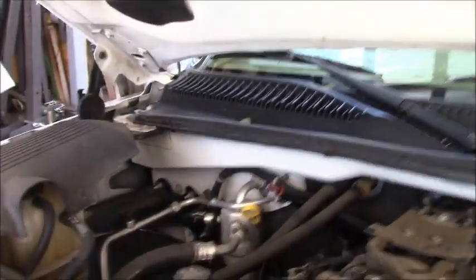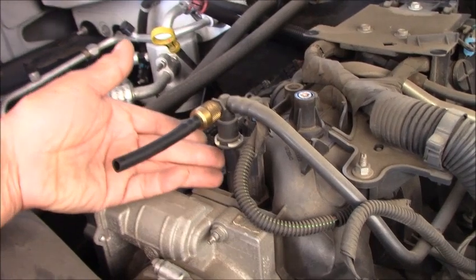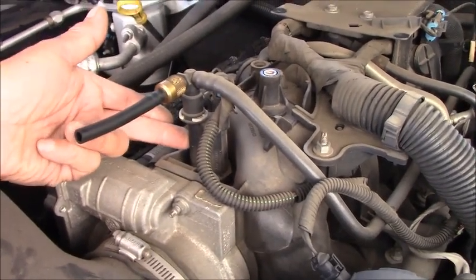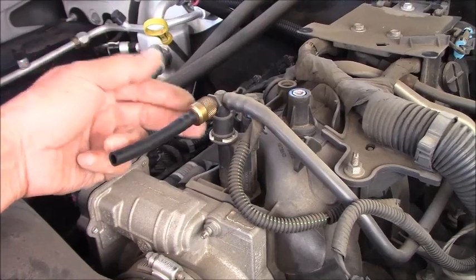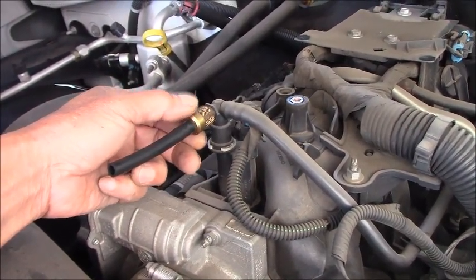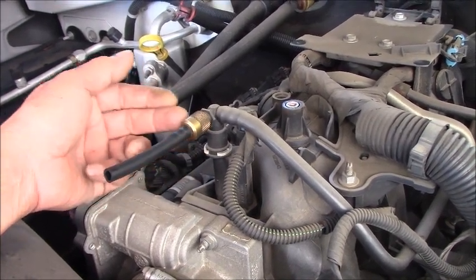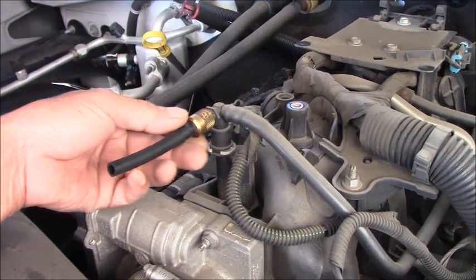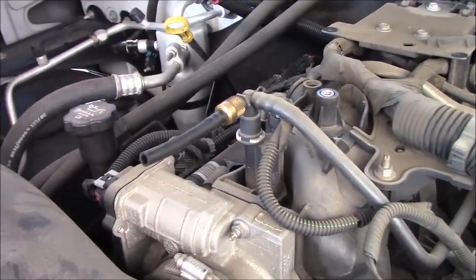And also, as you can see over here, this is the purge valve, the purge valve and the test valve right here, and we have to uncap this valve, take the Schrader valve out, and connect the test hose like this.